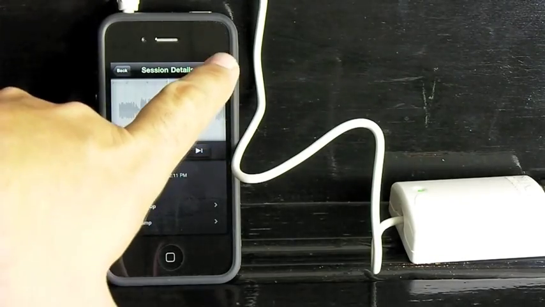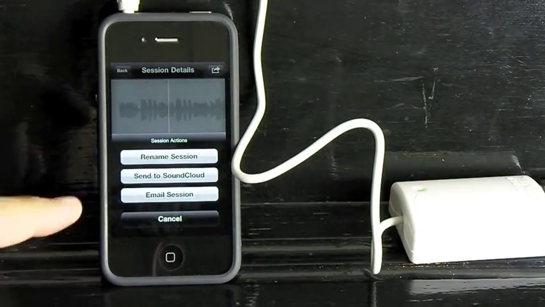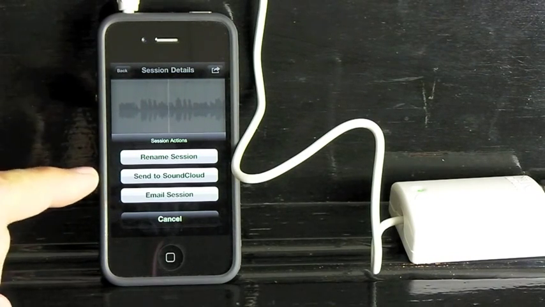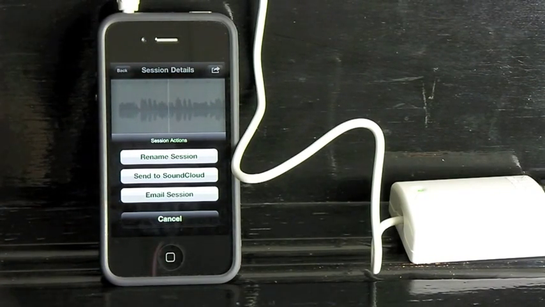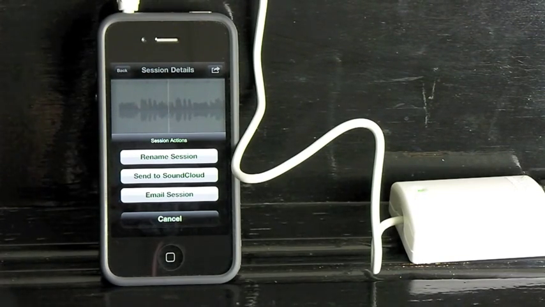And also from this screen you have the ability to share out your recording. You can either email it as a WAV file or send it to SoundCloud, which is an online service that lets you have a repository of sound files.